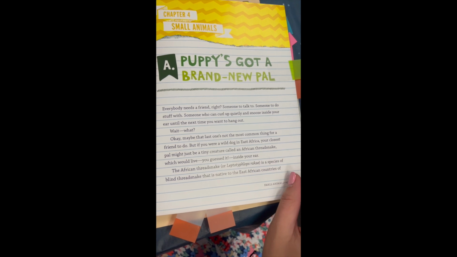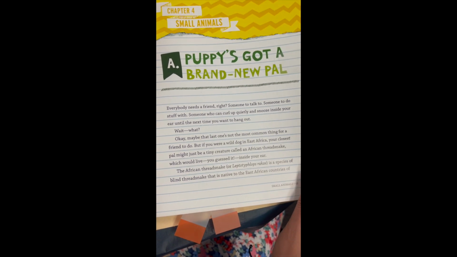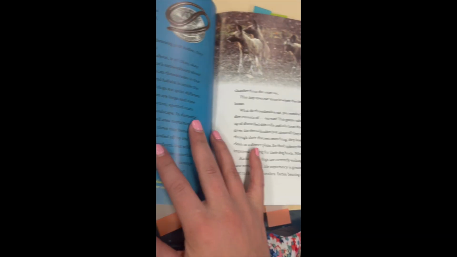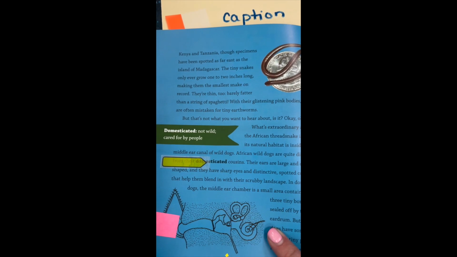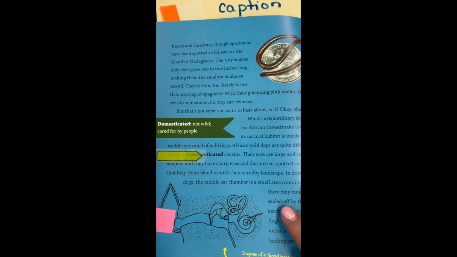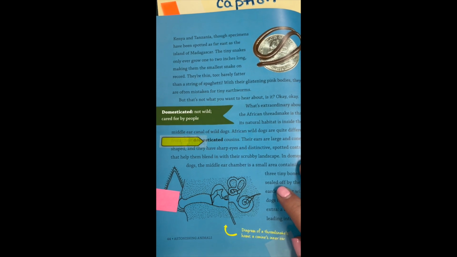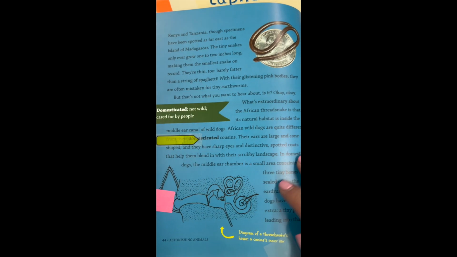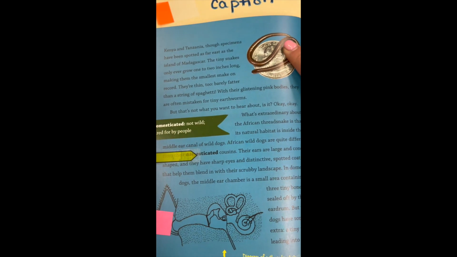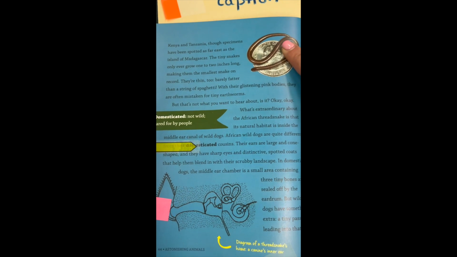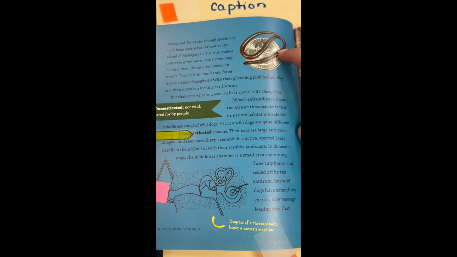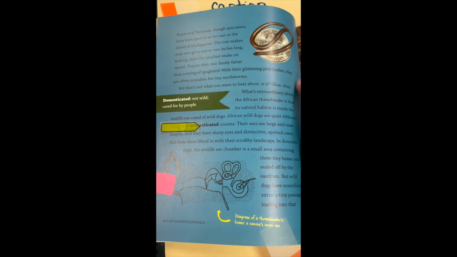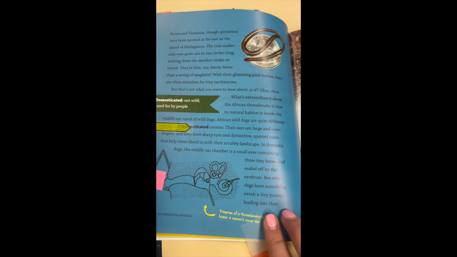The African thread snake is a species of blind thread snake that is native to the East African countries of Kenya and Tanzania, though specimens have been spotted as far east as the island of Madagascar. The tiny snakes only ever grow 1 to 2 inches long, making them the smallest snake on record. They're thin too, barely fatter than a string of spaghetti. With their glistening pink bodies, they are often mistaken for tiny earthworms. But that's not what you want to hear about, is it?